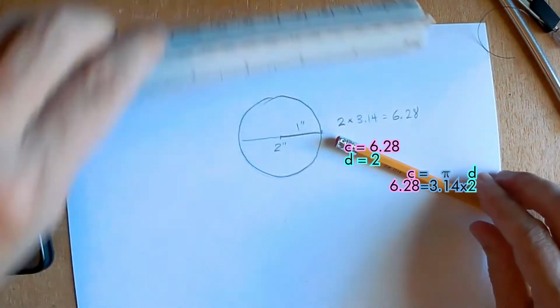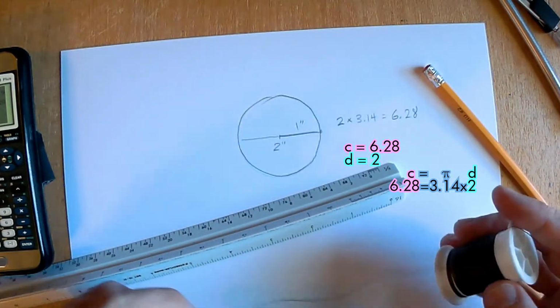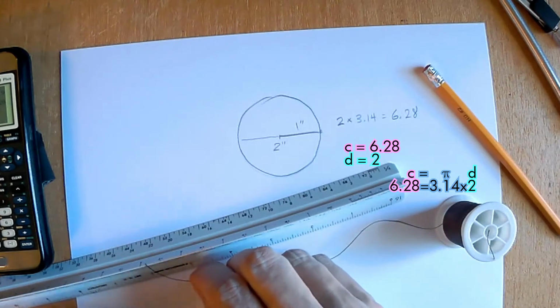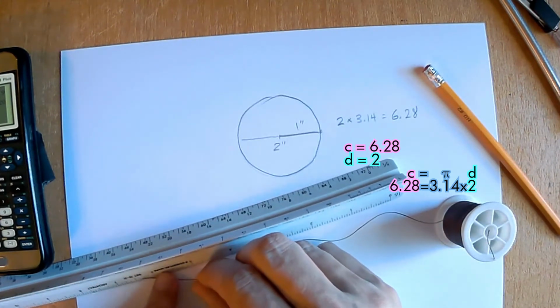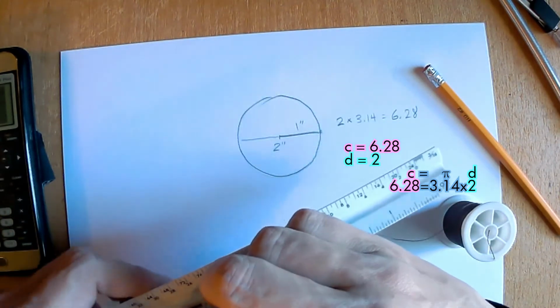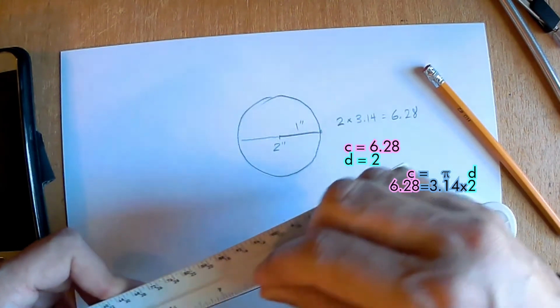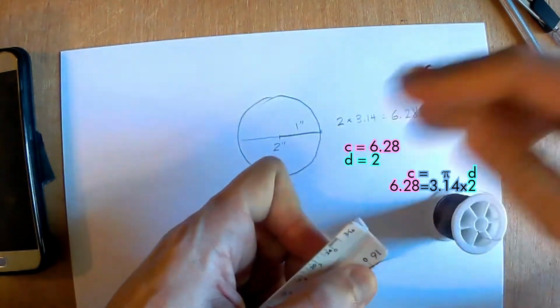And we can check that out, can't we? Because 6.28 is a little bit more than 6 1/4. So let's take this string and measure out a little bit more than 6 1/4 and see if that wraps around. Put it right there.